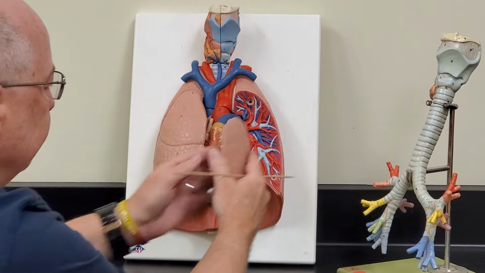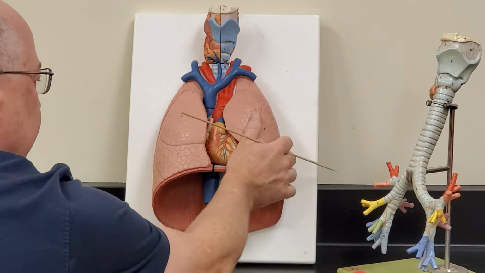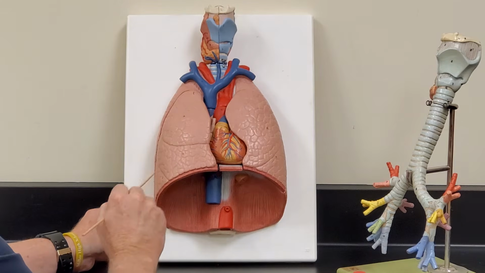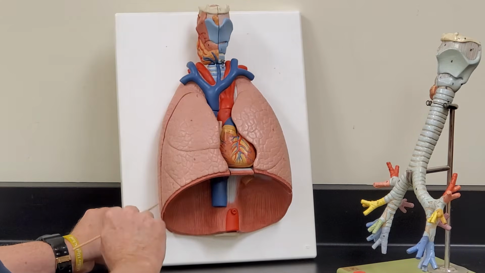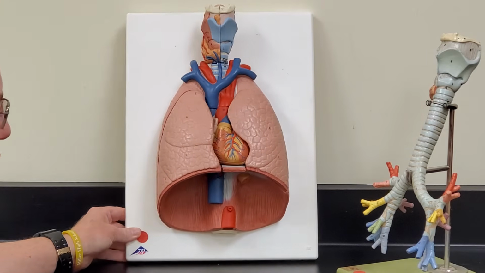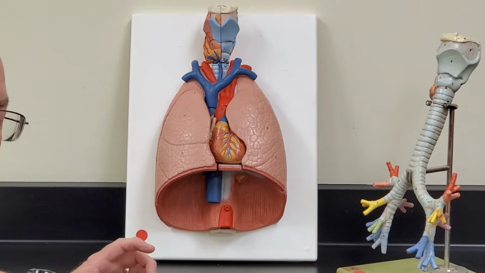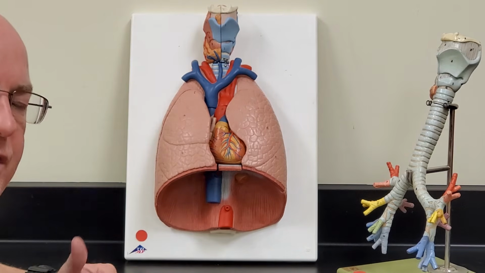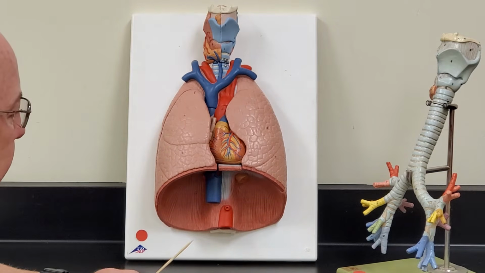If I look carefully at the right lung, I can see that the right lung has 1, 2, 3 lobes. There's a little lobe over here. It actually is larger on the posterior margin, separated by 2 lines. So the right lung has 3 lobes. The left lung has 2 lobes.